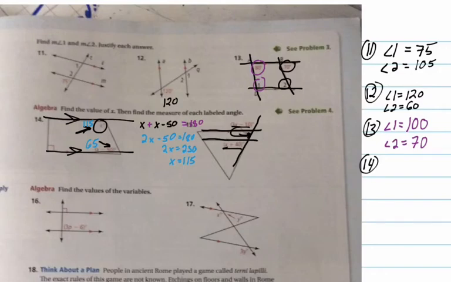Same side interior, same side exterior, alternate interior, alternate exterior? They're not alternate, and that one's actually on the inside. That one's exterior. Well, then what is it?